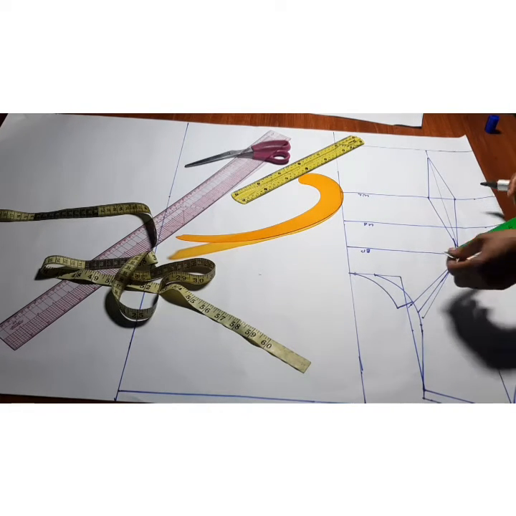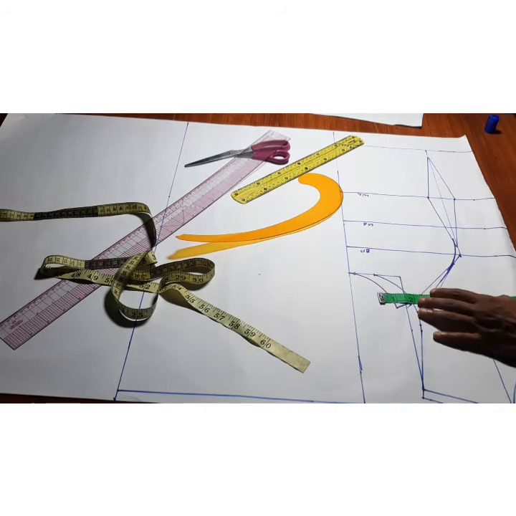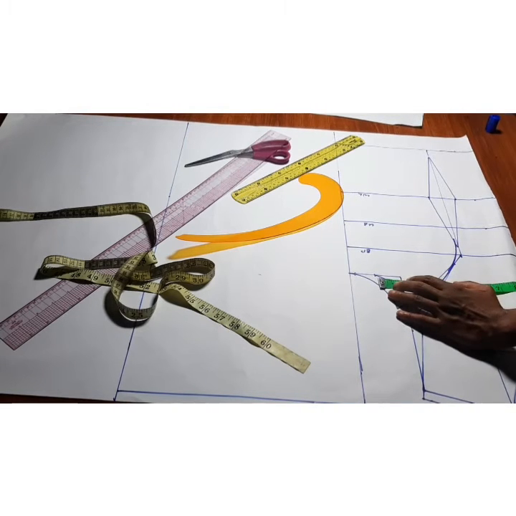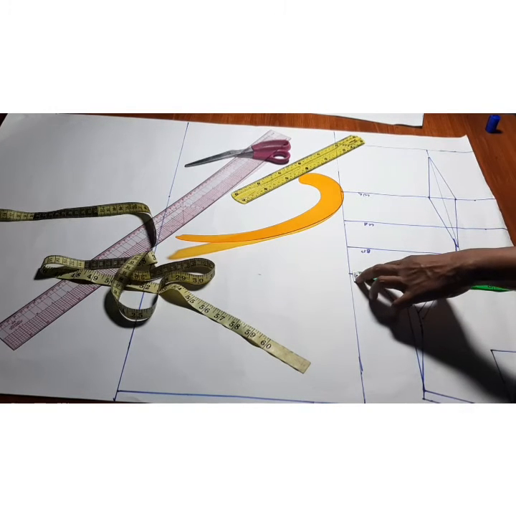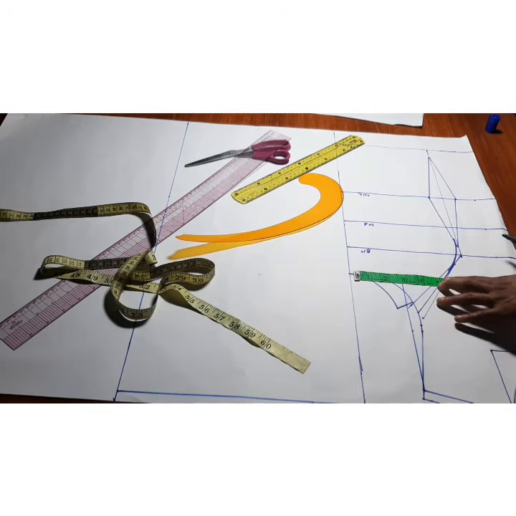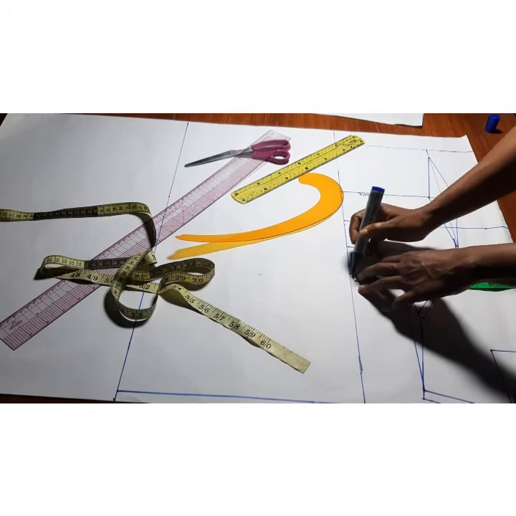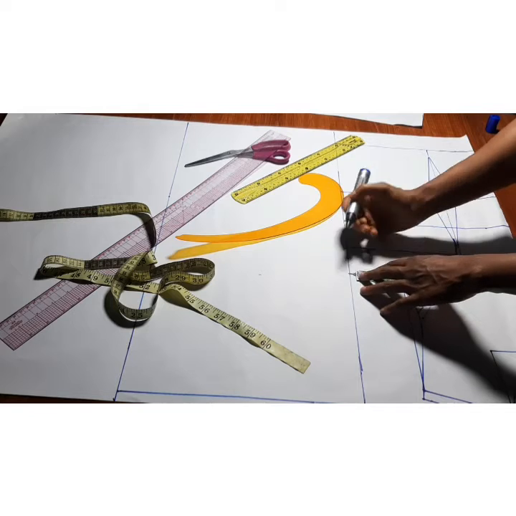Then now to create the side seam. So the side seam now, the bust now is 36 divided by 4. That is 9. So now the 9 will be this. Then we recreate the bust here. So now here is the bust line, our new bust line.